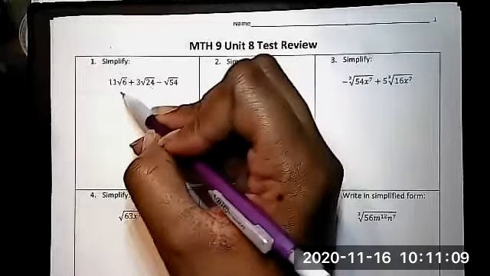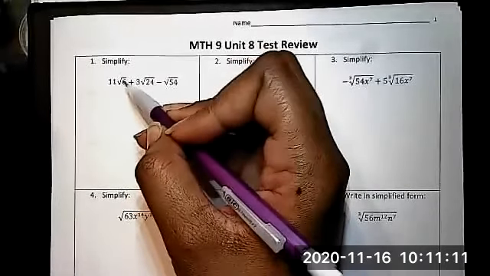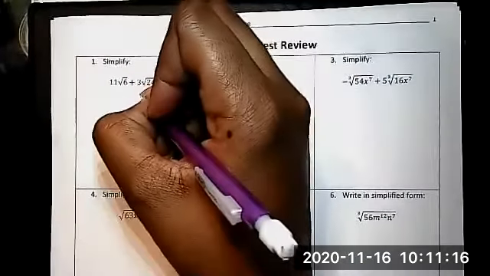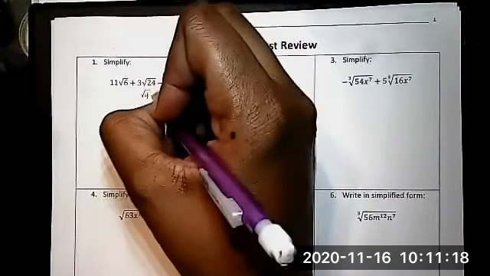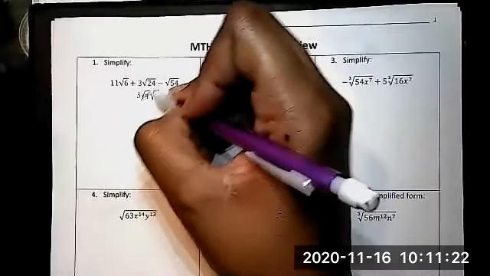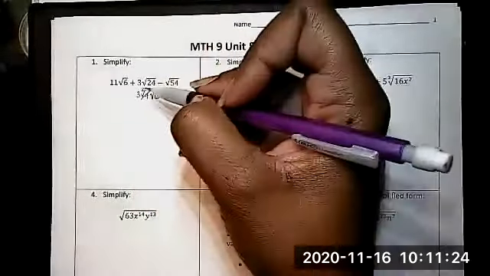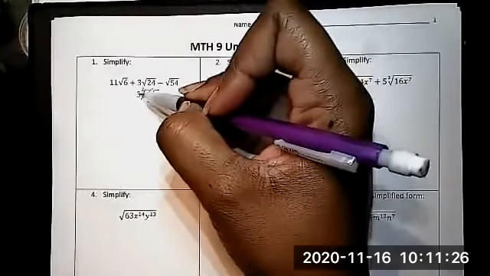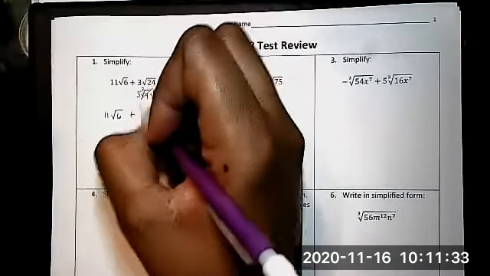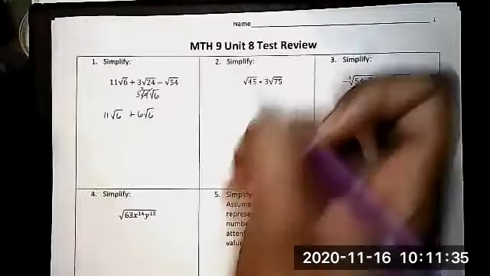All right, so we're going to try to simplify this. This can't be simplified. It doesn't have any perfect squares, but 24 does. 24 has the square root of 4 times the square root of 6. Okay. Of course, that 3 is on the outside. The square root of 4 is 2. Whatever comes outside multiplies by what's already outside. So 3 times 2 becomes 6. So this 11 square root of 6 stays the same. Plus, this now becomes 6 square root of 6.